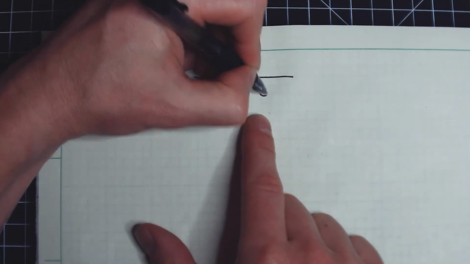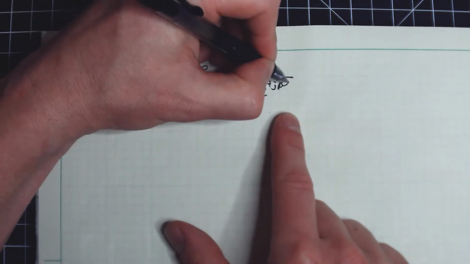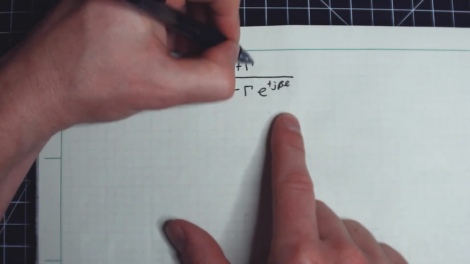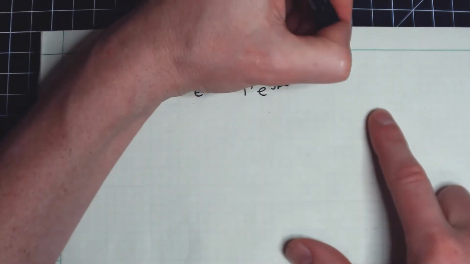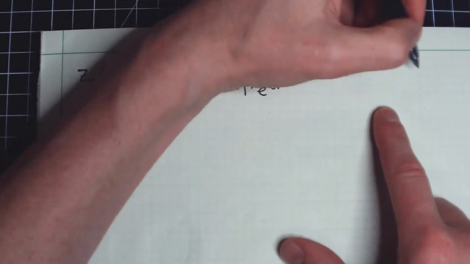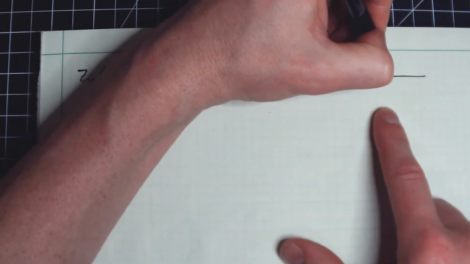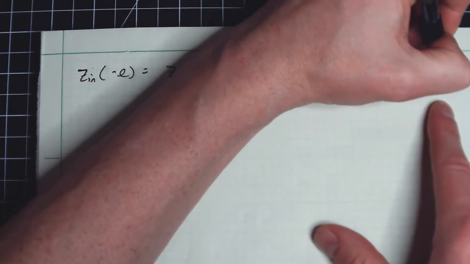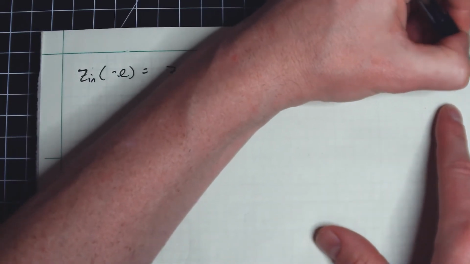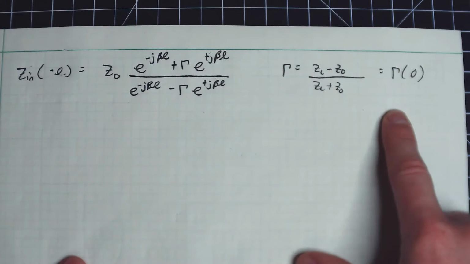Minus gamma e to the plus j beta L plus gamma e to the plus j beta L. So remember now that gamma here is at the load. So I get ZL minus Z naught over ZL plus Z naught, which was gamma evaluated at 0.